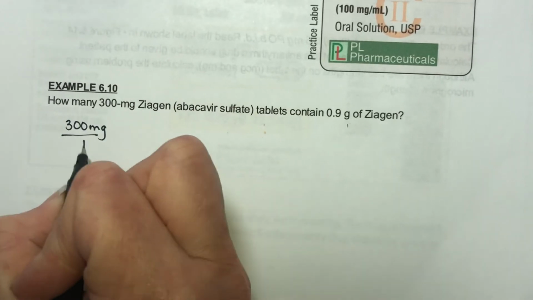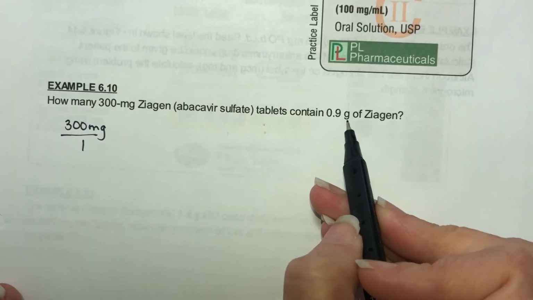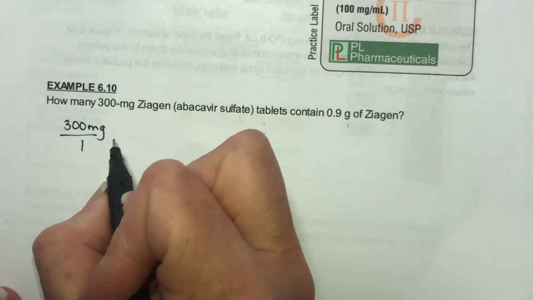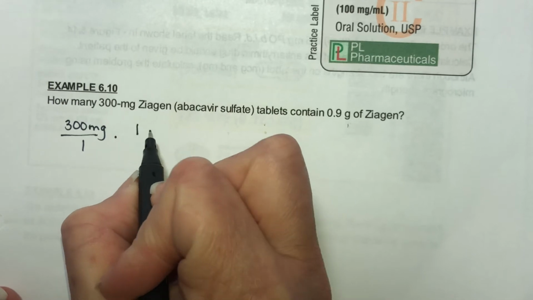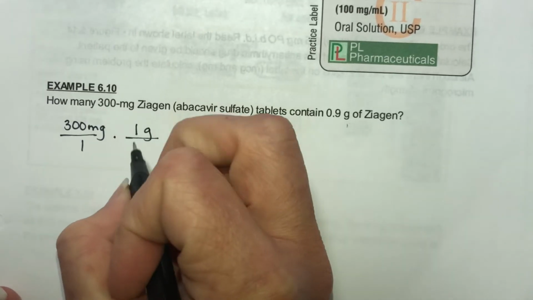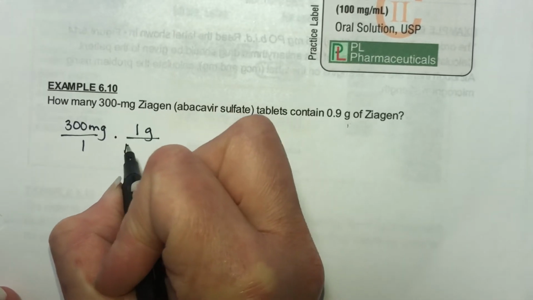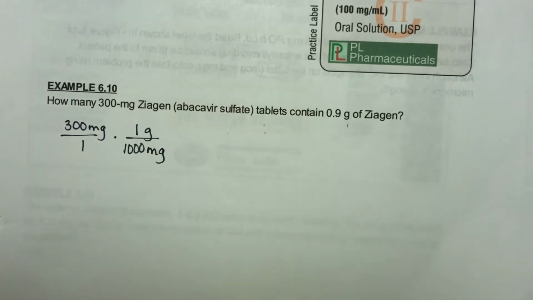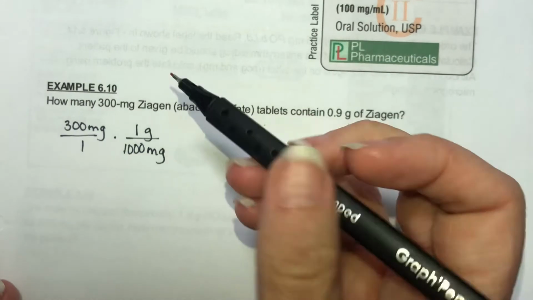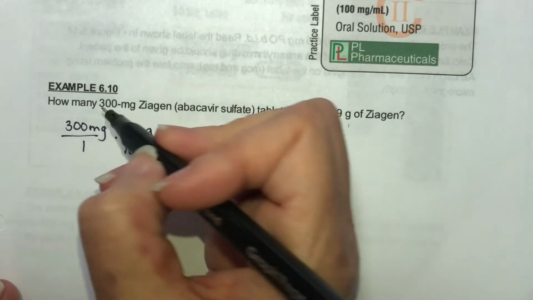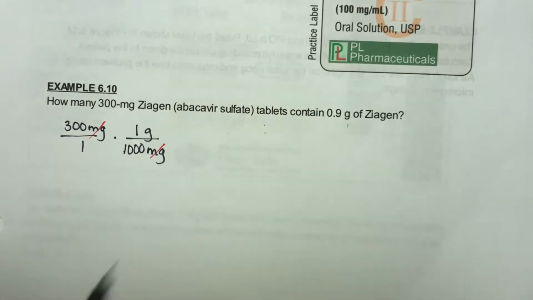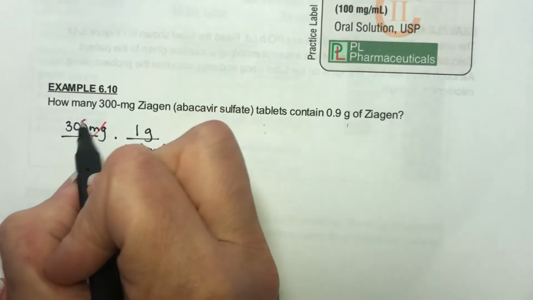So let's put that over 1. I want to figure out how many grams. So for each gram, there are 1,000 milligrams, right? Okay, so let's just do this, and those cancel. I have 300. If I divide this by 100, you get a 3.